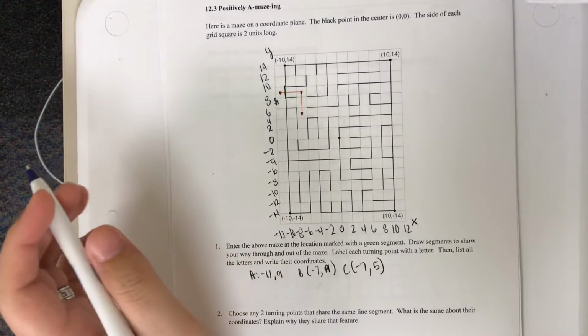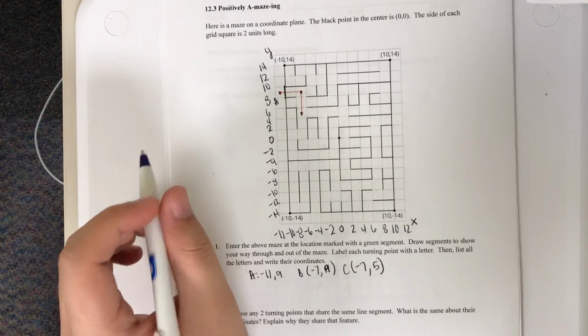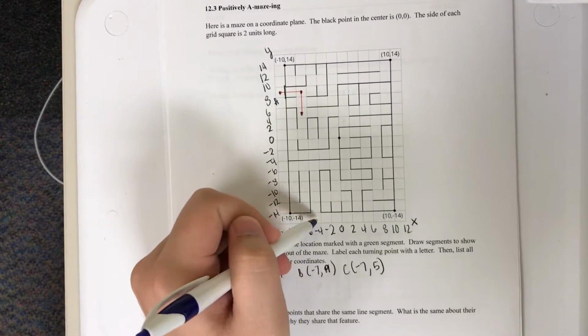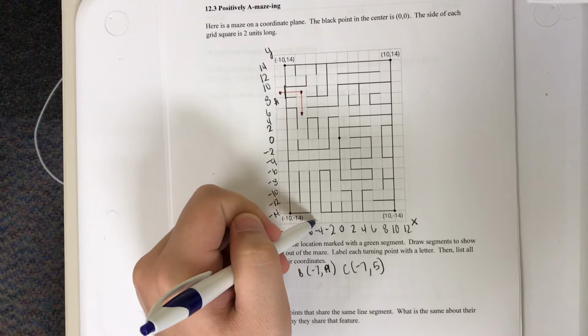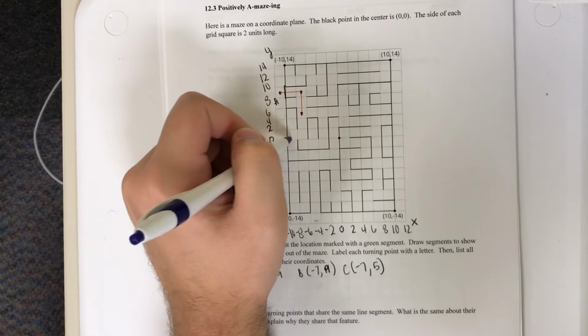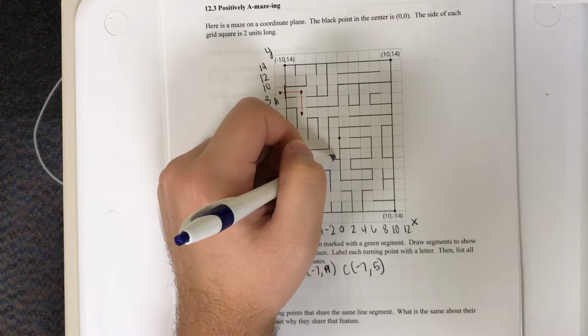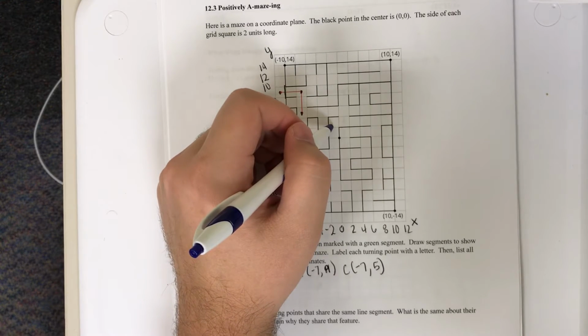So it says we need to determine our way out of the maze. And so to get out of the maze, we need to get out this way. So we need to really think about where it is that we're going. So I could go this way, I'd stop there, and then I could enter this way, go this way, go this way, go this way.